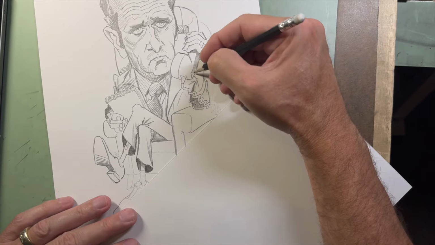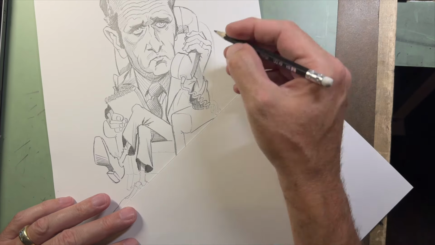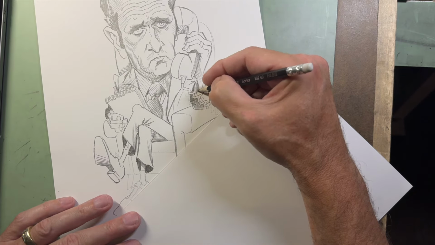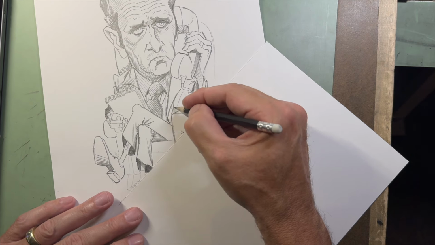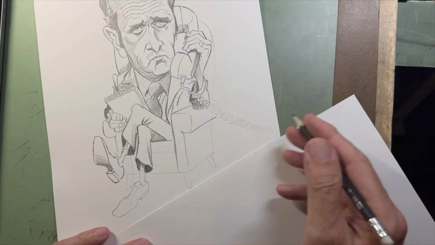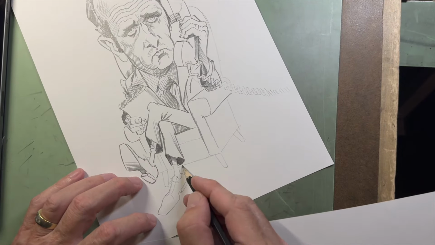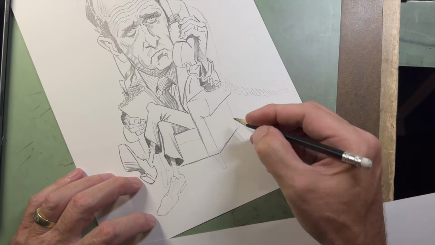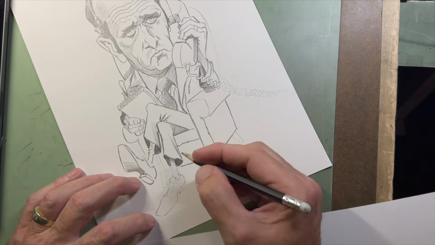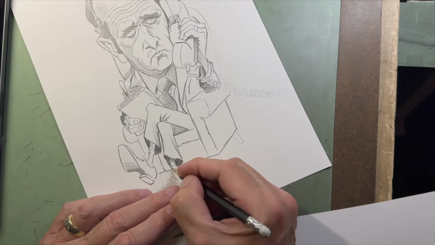This is just kind of a fun body position for him, sitting in the chair, holding the notebook. I'm just going to have the phone cord go off the side of the page, I think. Easy chair, or not big, but overstuffed.